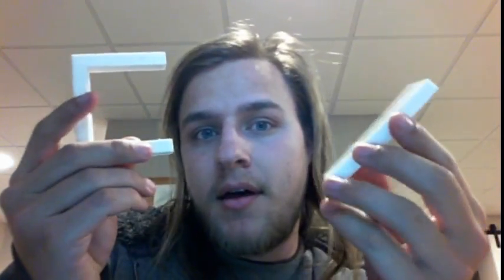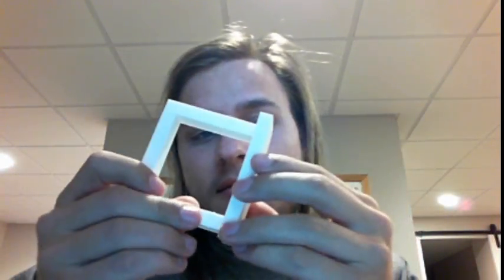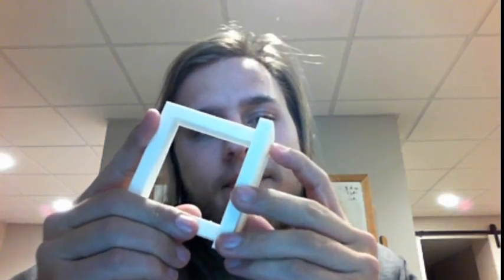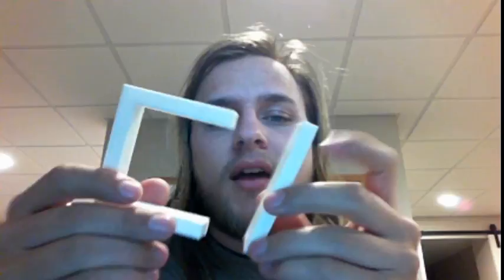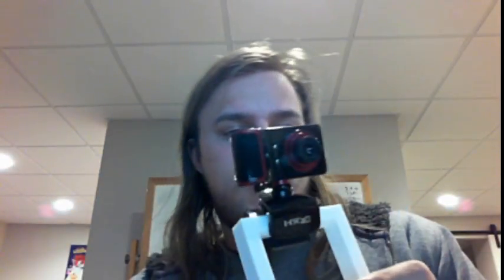The parts are all done, and they look like they turned out pretty well. However, my last issue is that this doesn't fit. It's just a little too tight. So I can either take a Dremel or just some sandpaper and sand this down until it fits in there. So here's the finished camera perch, and it looks like it's going to work out pretty well.